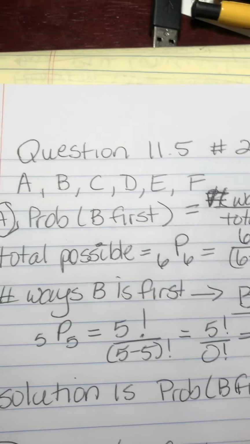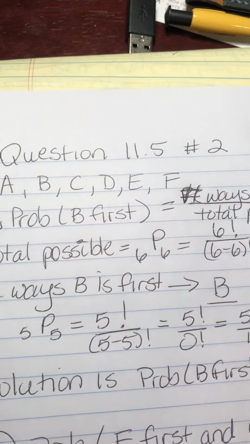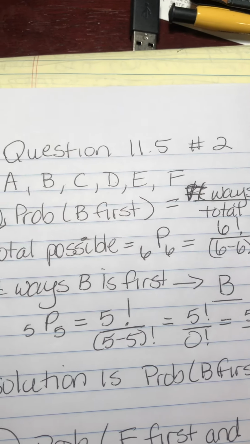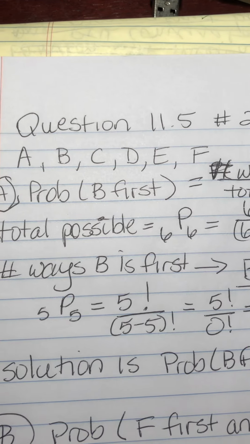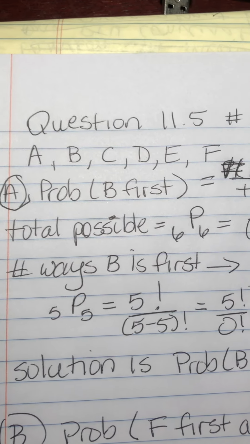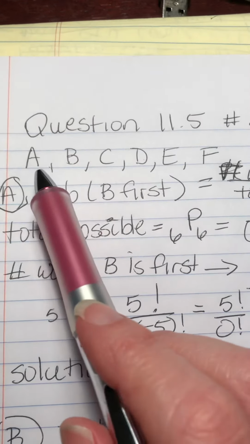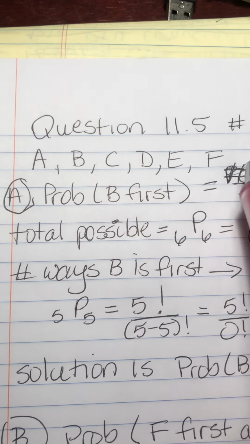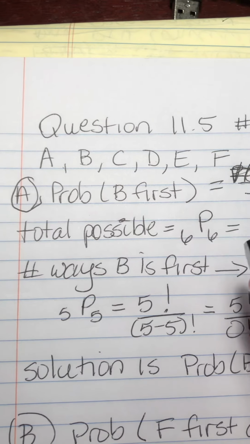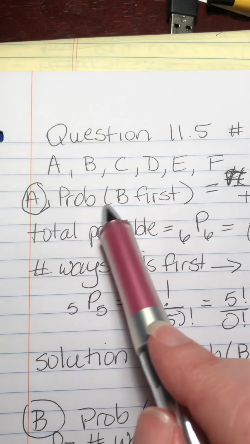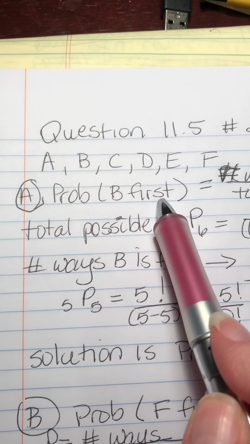Okay, this is a video solution of section 11.5, problem number 2. It has to do with probability and permutations, and because it's a long problem, I'm going to split it up into 2 videos. We have 6 comics that are going to be performing in different order, and the first probability asks us to find the probability that comic B is first.